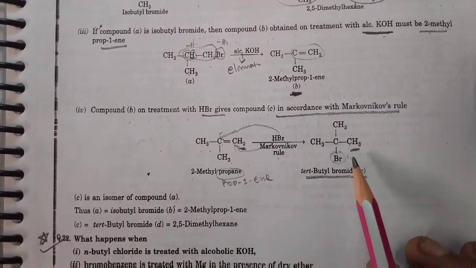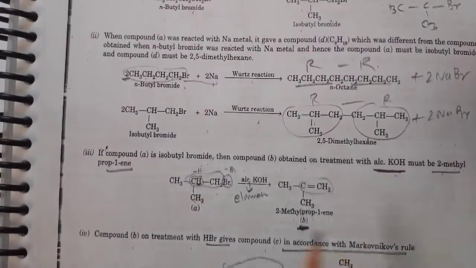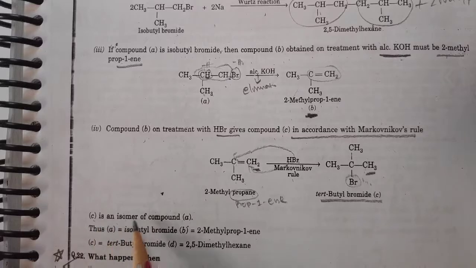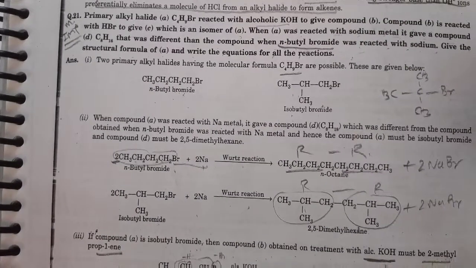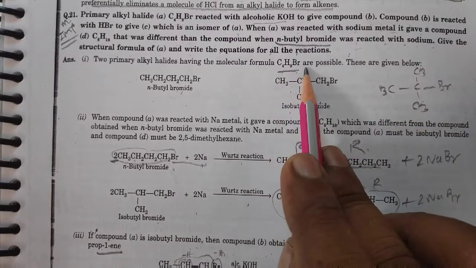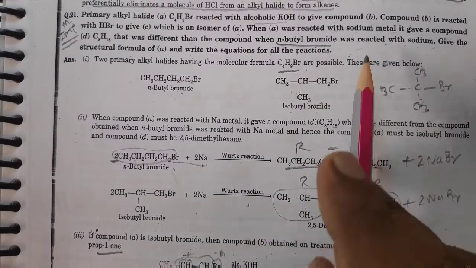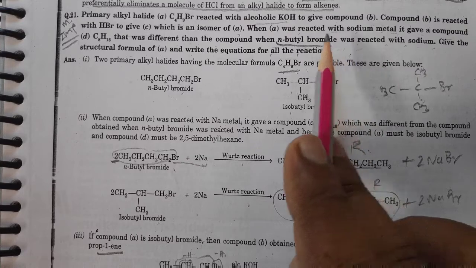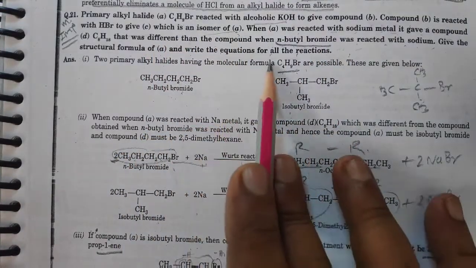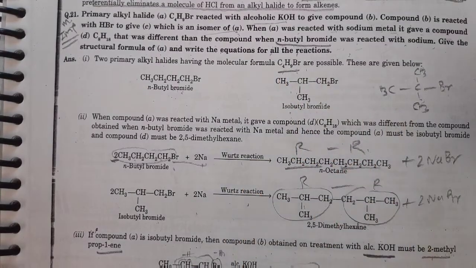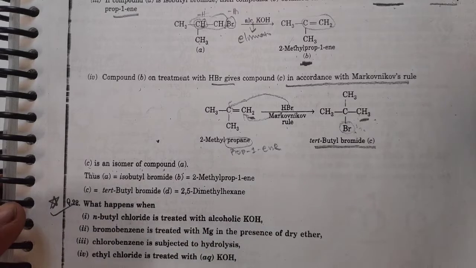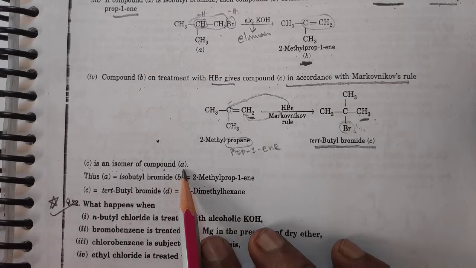Now why is this correct, and why is isobutyl bromide correct? The reason lies here. See, C is an isomer of compound A that we have already studied here. Can you see? Out of these two, one more isomer is possible of this C4H9Br, right? So this is the isomer you got, and it is given here, which is an isomer of A. So this is the A from which we get an isomer at the end. This is the isomer we got. So C is an isomer of compound A.